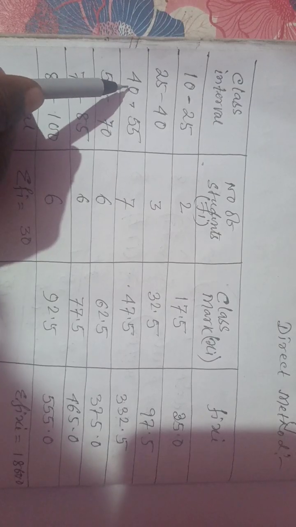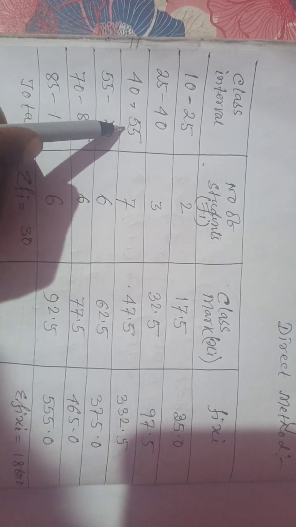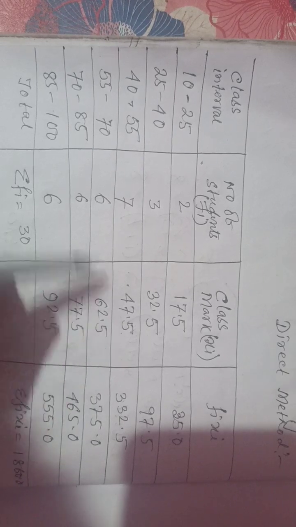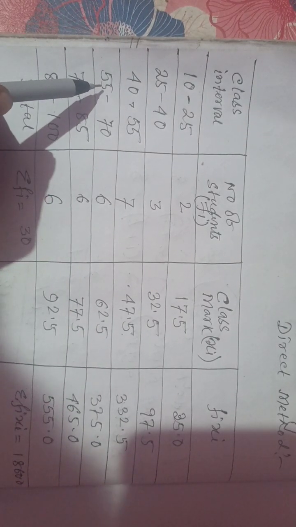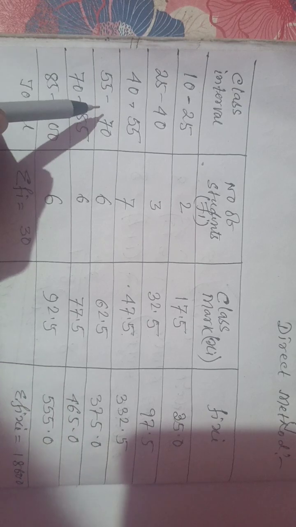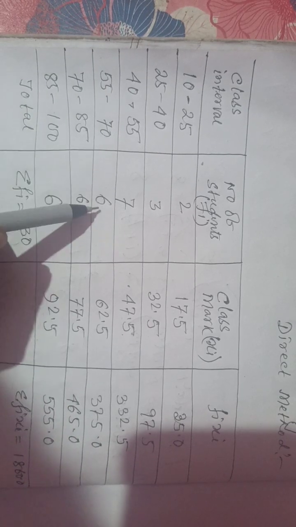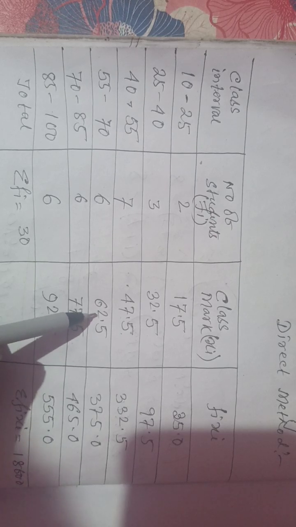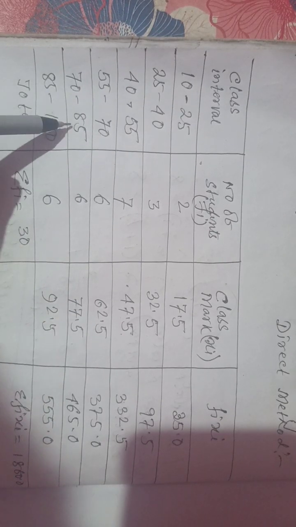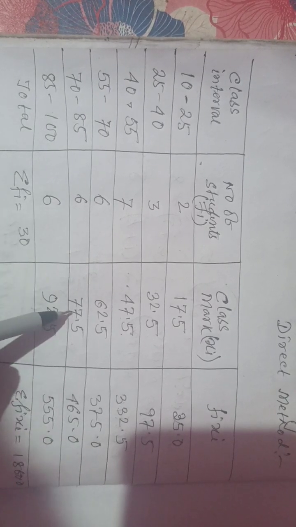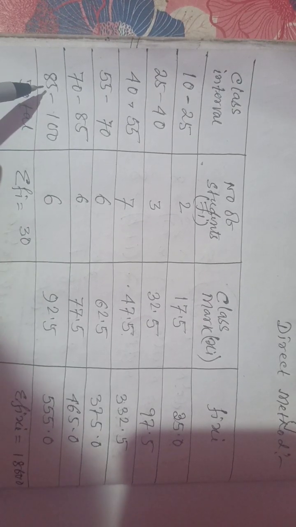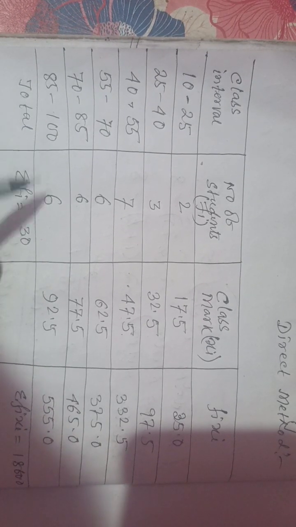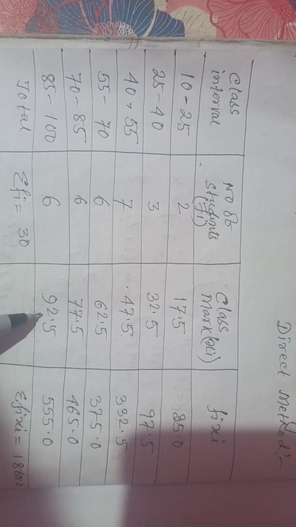For the third, 40 plus 55 divided by 2 equals 47.5. For the class interval 55 to 70 with frequency 6, the class mark will be 62.5. For 70 to 85, the frequency equals 6, the class mark, that means the middle point, will be 77.5, and for the class interval 85 to 100, the class mark xi will be 92.5.